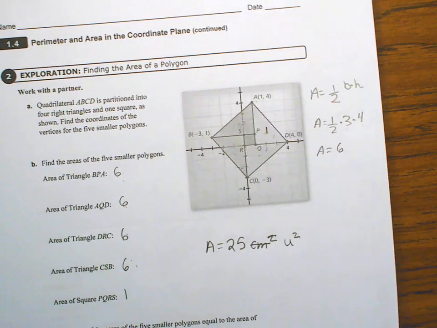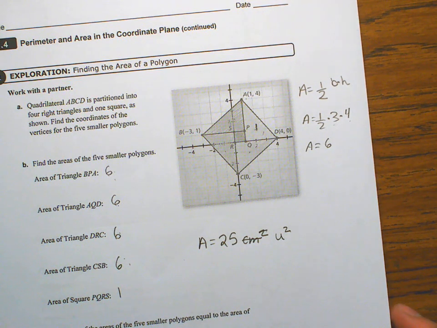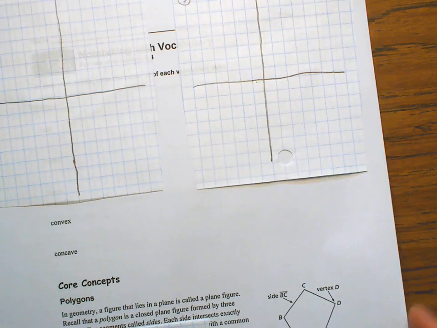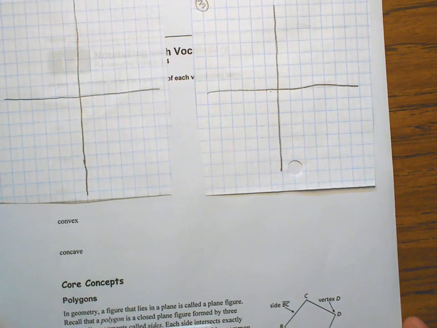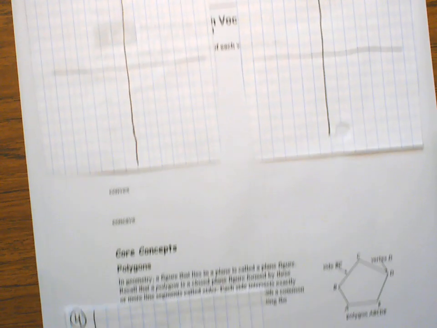Now, for our examples, you are going to need a couple of things. You are going to need 3 pieces of graph paper, and you are going to put example 2 right here, example 3, and example 4 right at the bottom. So go ahead and get those ready.